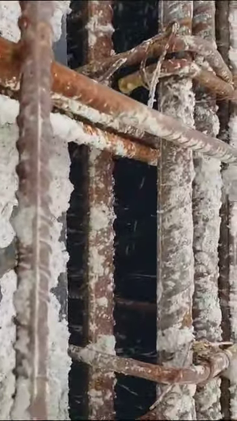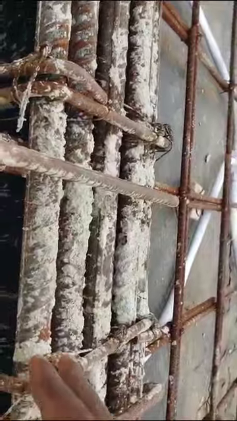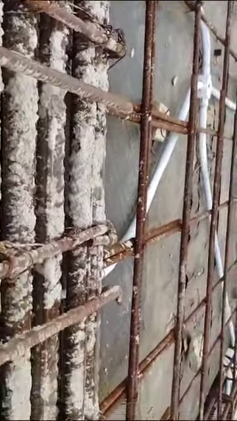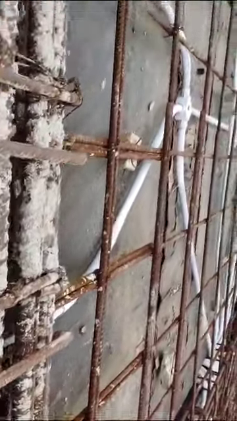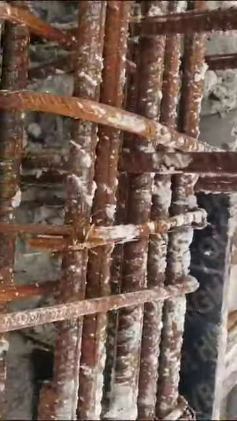Now we have these 2 layers of 4Y25 in the first layer, then we have 2Y25 in the second layer. And it goes all through to the point where it is no longer needed as 2 layers. So this is that at this support zone.